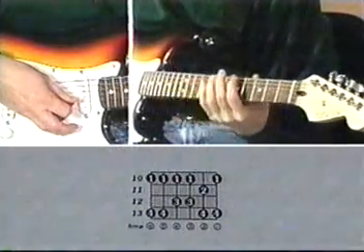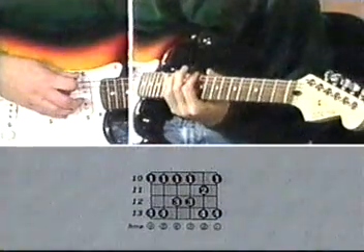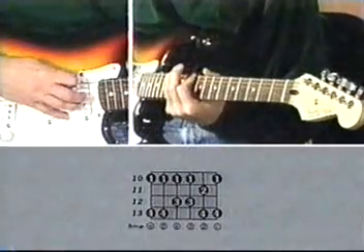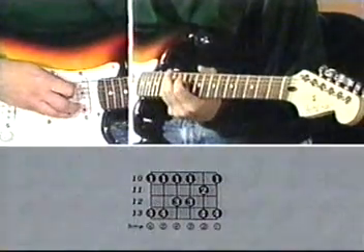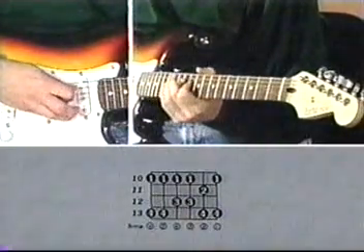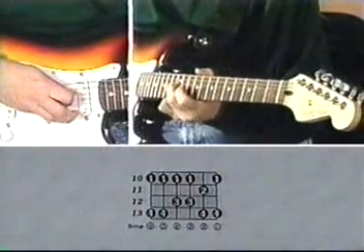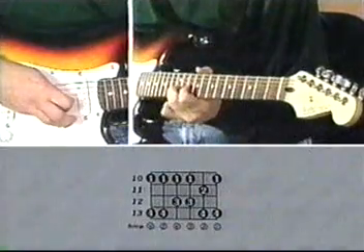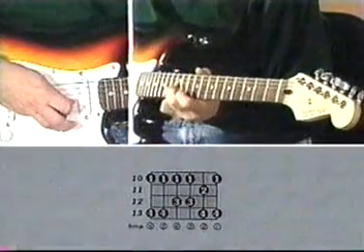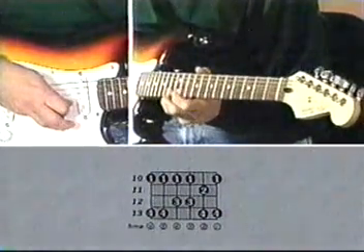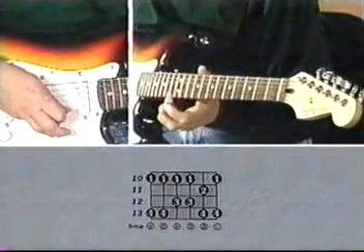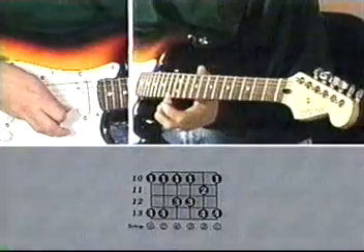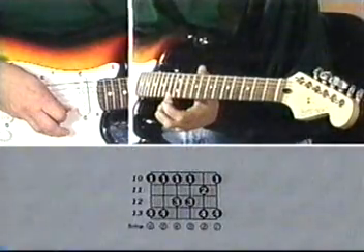Pattern number 3, go all the way up to the 10th fret and you start with a 1 4. Another one, 1 3, another one, 2 4, and end with a 1 4. Those are the 3 blues scales, or patterns, key of G.